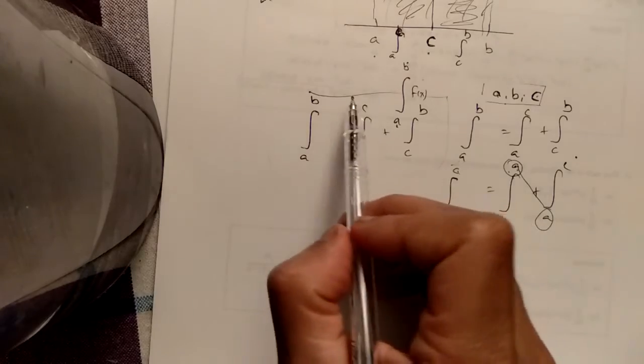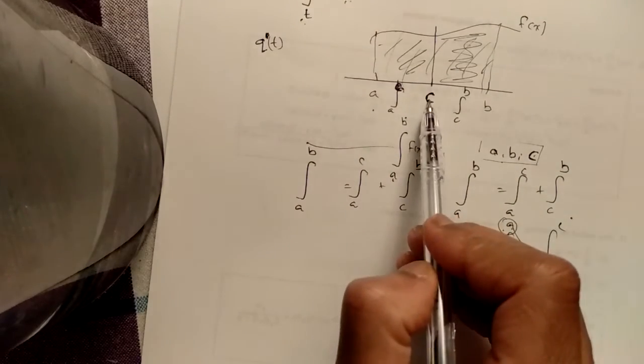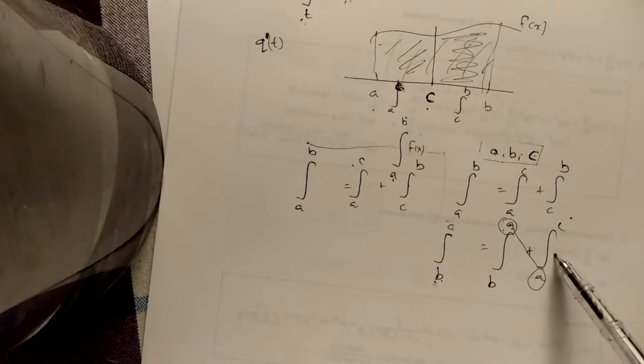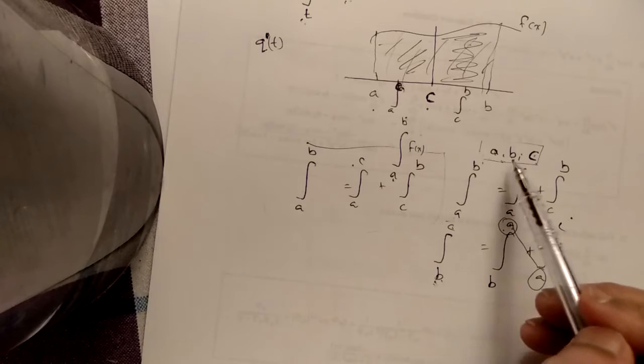So the same corresponding result holds when you consider the area and a point in between. There is a corresponding result for the integrals for any order of these letters or numbers, right?